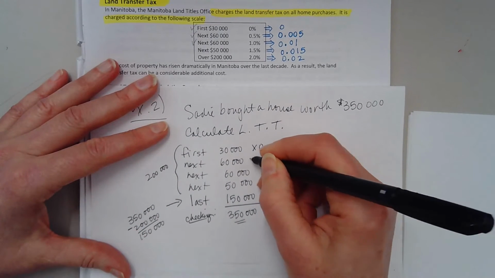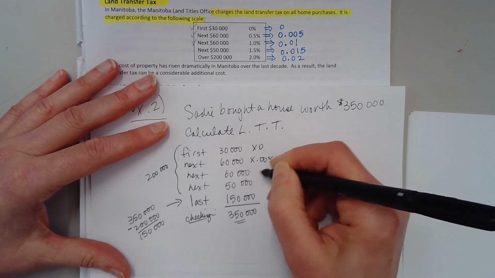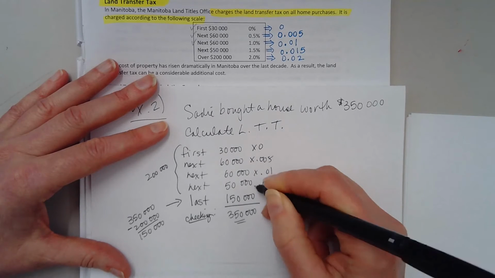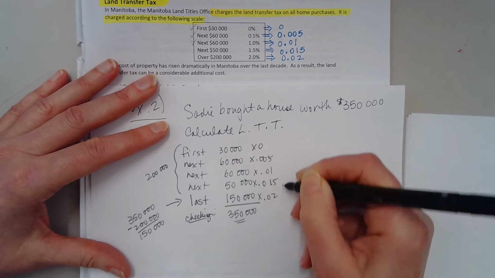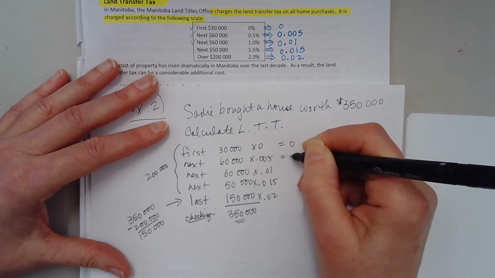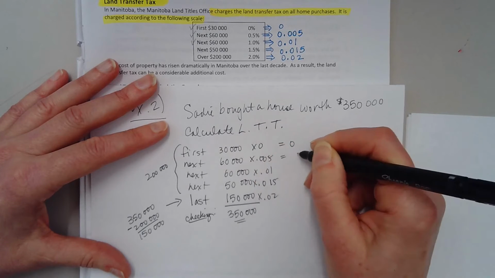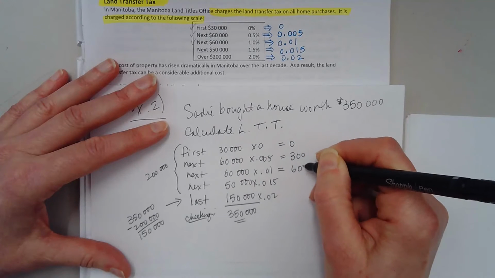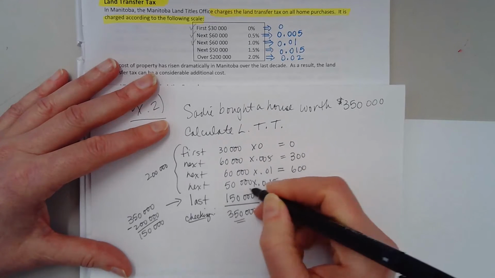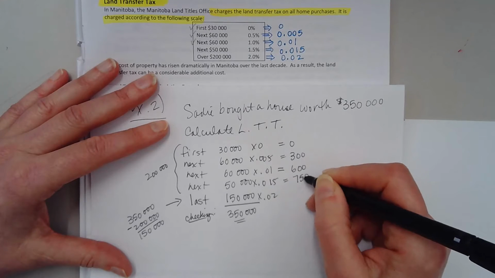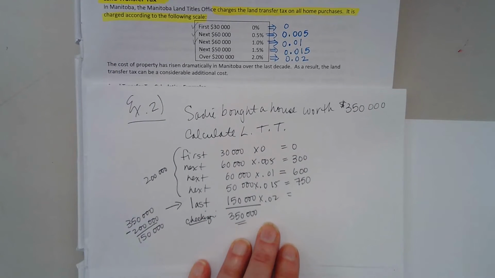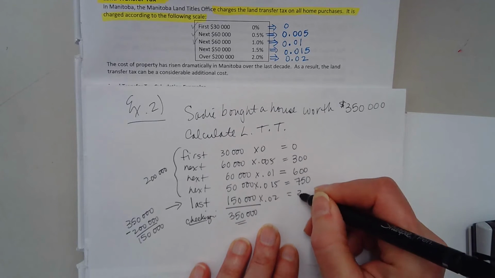Okay, times 0, times 0.005, times 0.01, times 0.015, times 0.02. So if you use the full amount, this will always give you 300. This will always give you 600. What does this one always give you? 3,000. Okay, so the last one is 3,000? That's a lot, right?